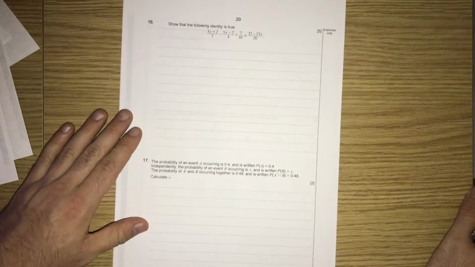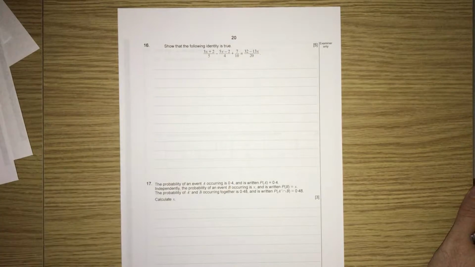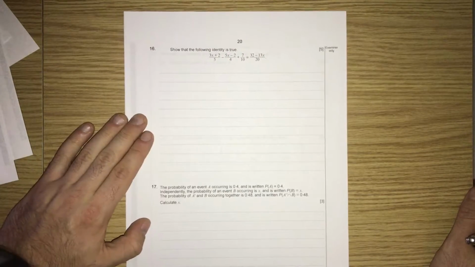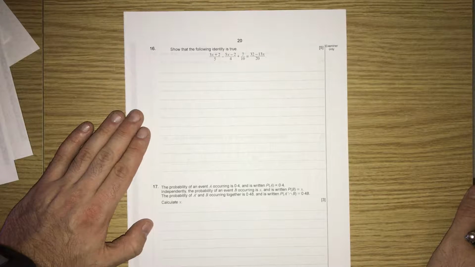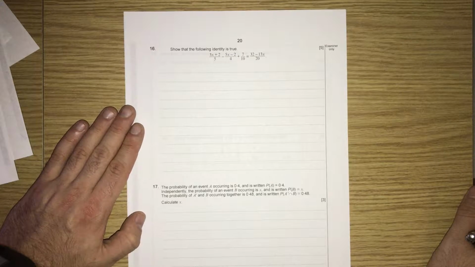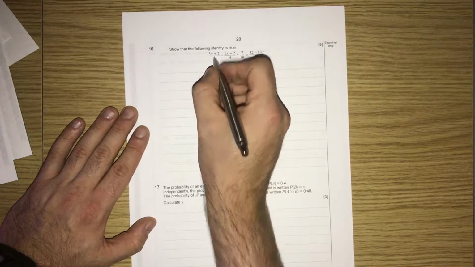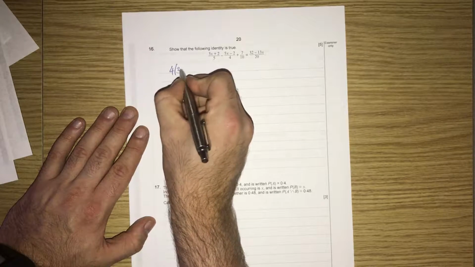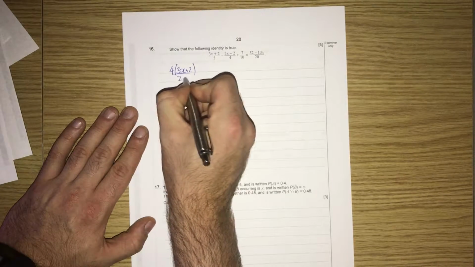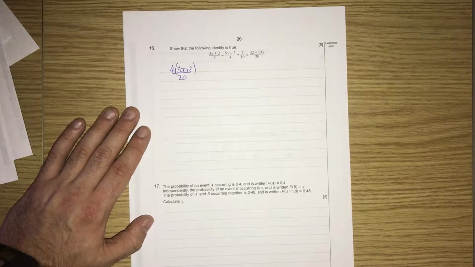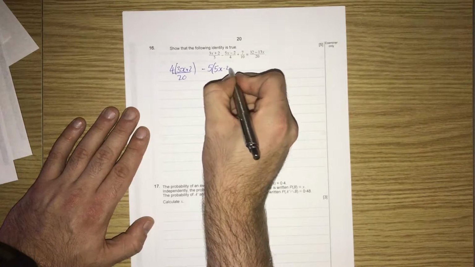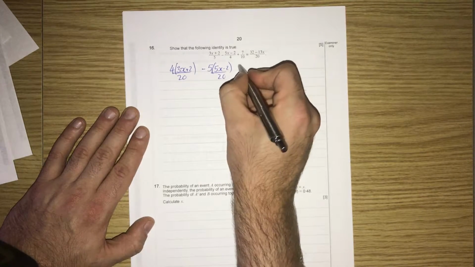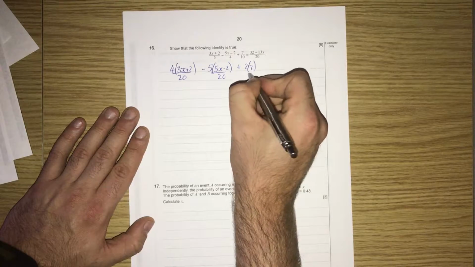Question 16, show that these are the same, so I need to make both sides the same. So I'm going to multiply on the left-hand side to get all of those fractions over 20, and then once I've got them all over 20, I can obviously tell whether they are the same. So this one, I'm going to multiply by 4, because remember, if I multiply the top and bottom of a fraction by the same thing, it is still the same amount. This one I'm going to have to times by 5, and then that becomes over 20, and then this one I'm just going to have to times by 2, and again it becomes over 20.